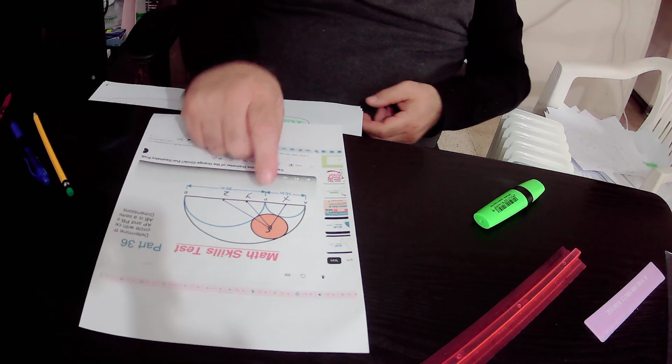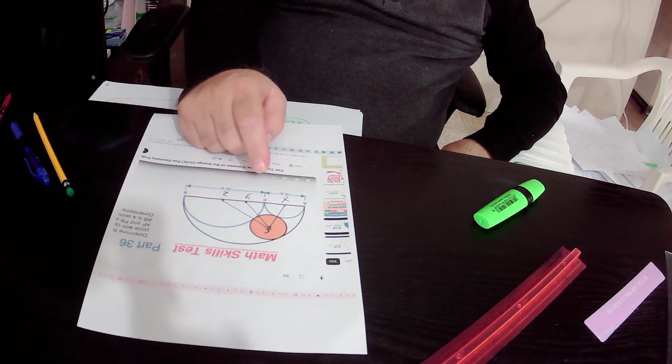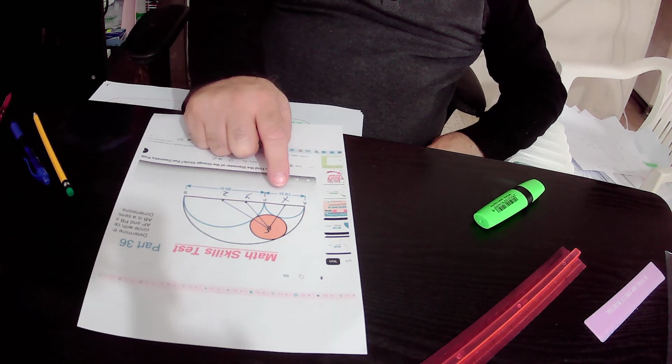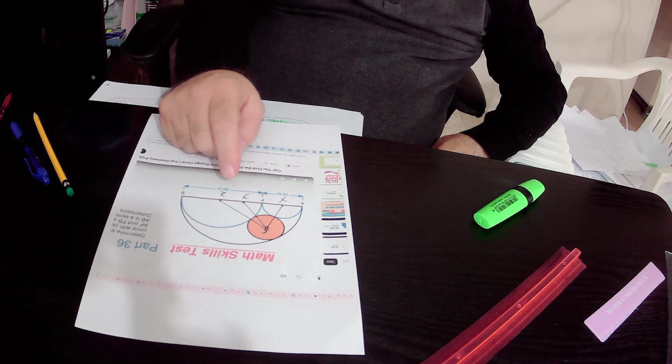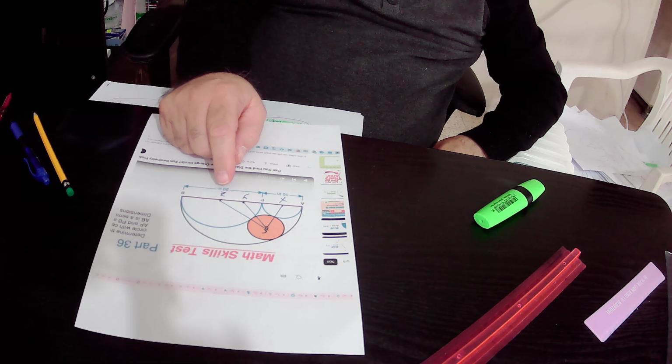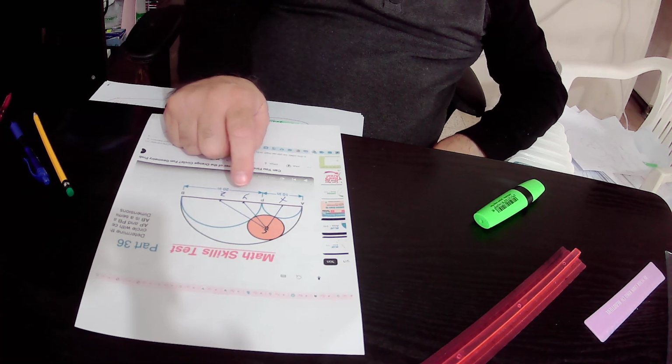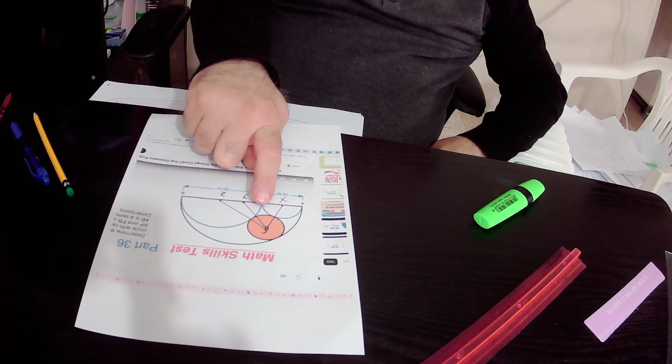The radius of the biggest semicircle is equal to 15 units. The radius of the smallest semicircle is equal to 5 units, and the radius of this semicircle is equal to 10 units. And we want to find out the diameter of this orange circle.